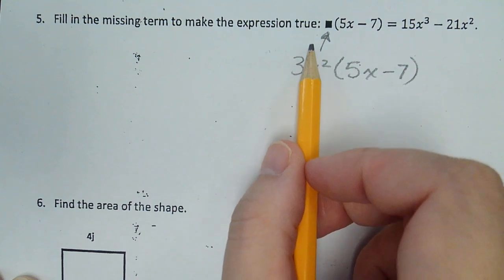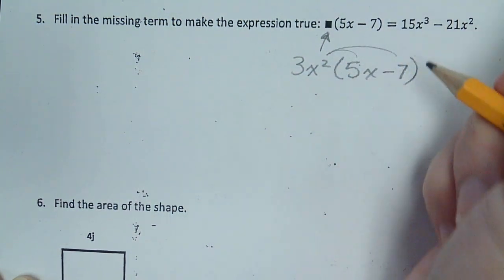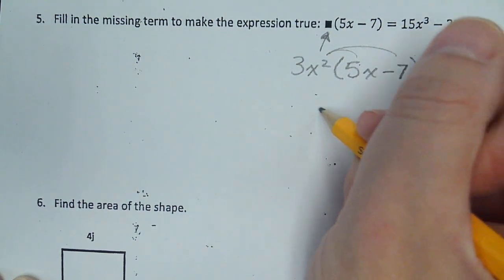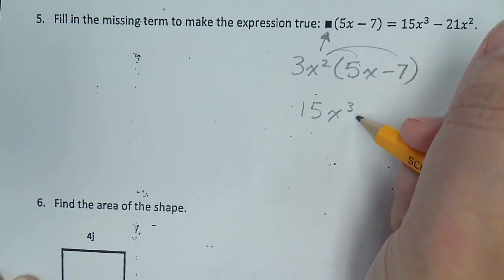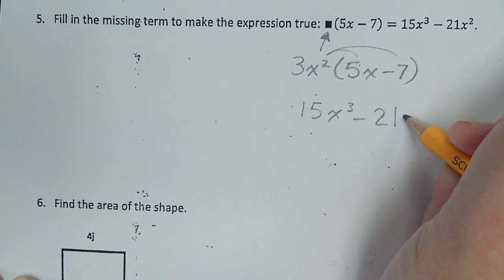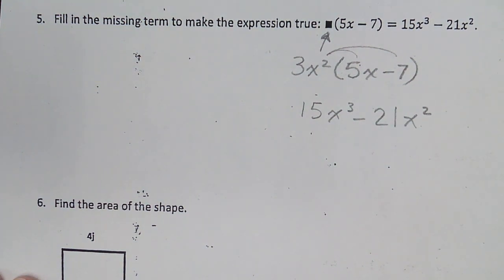If it is 3x to the power of 2, when you multiply, you get 15x cubed minus 21x squared, which is the same thing. So yep, you can do that.